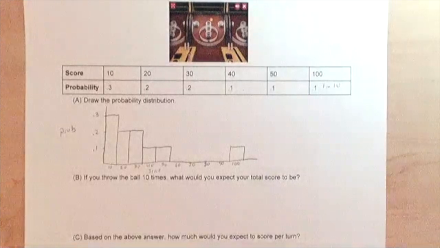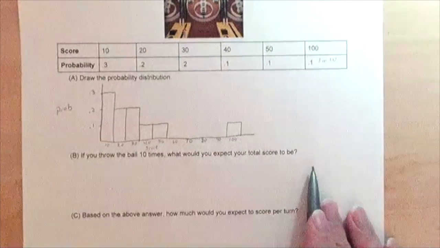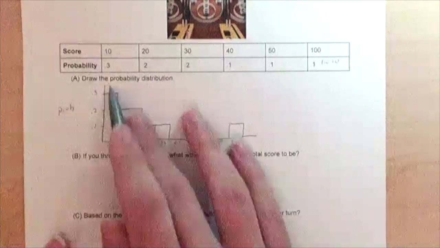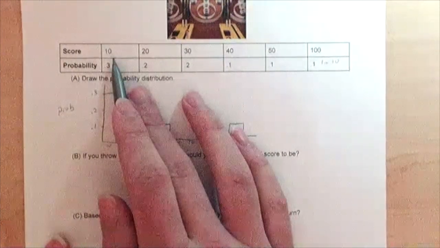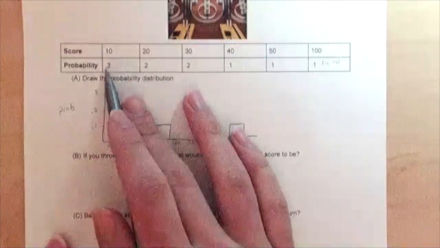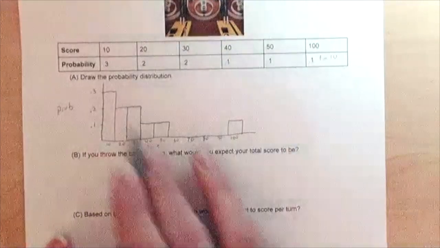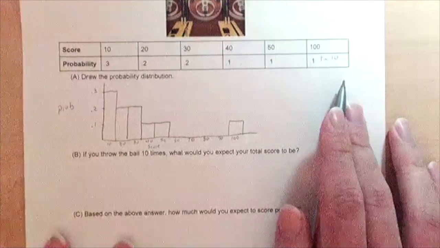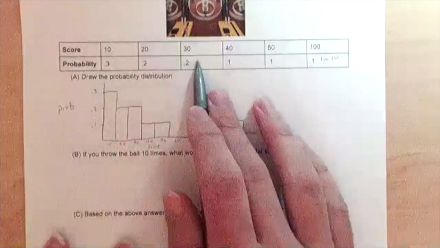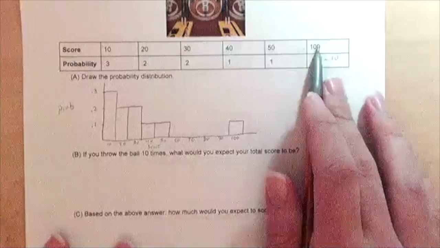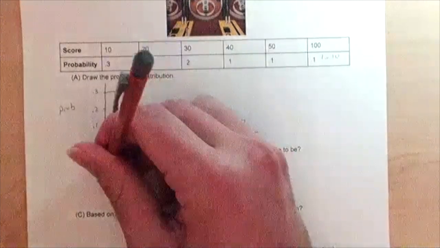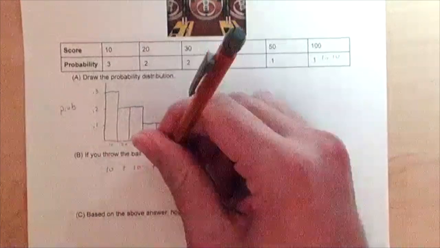Does that make sense? So on the bottom here, we're going to predict what those 10 throws would be in the most normal situation. So if there's a 30% chance it's 10, that means we would expect the throw to be 10 how many times out of 10? 3 times. Let me show you, this one works really well in this case. If we throw it 10 times, we expect this 3 times, this 2 times, this 2 times, and these 3 one time. And if I add that up, that's going to give me a total score. 10 plus 10 plus 10.